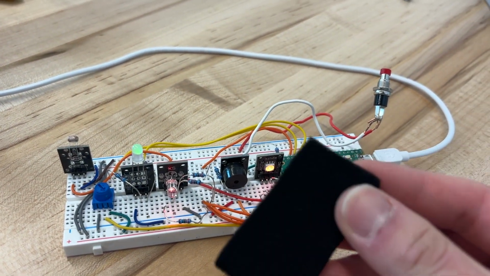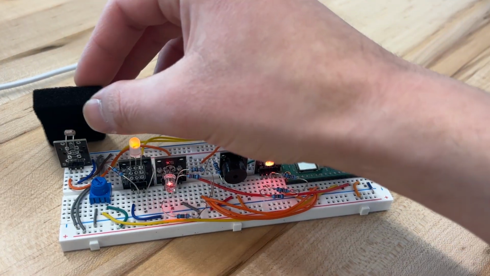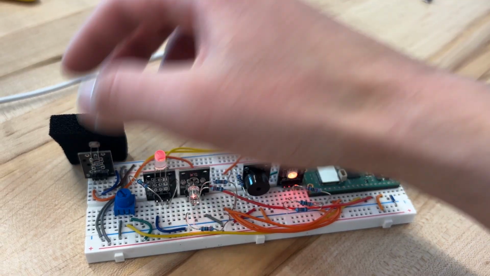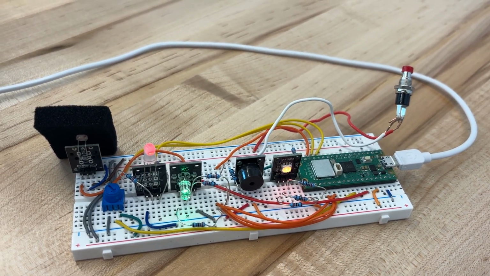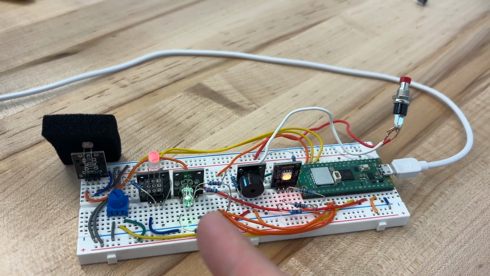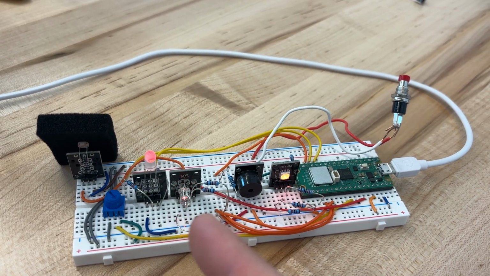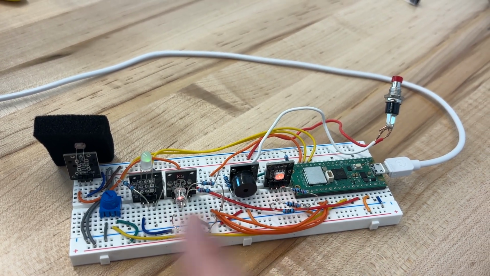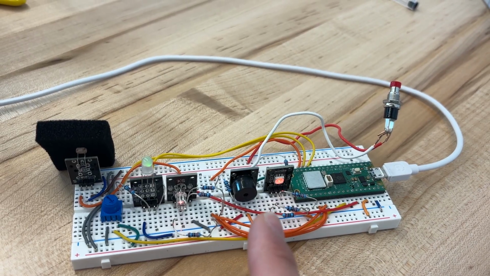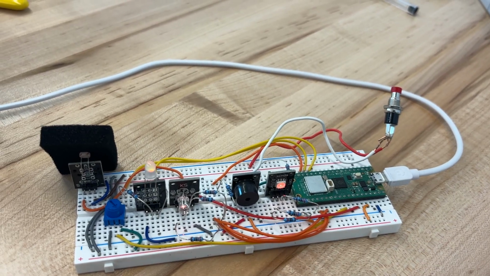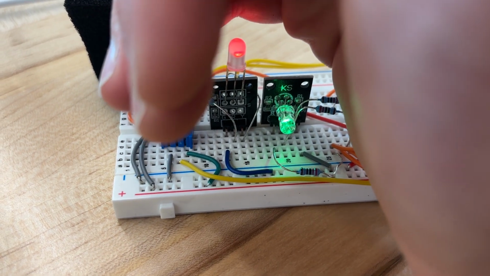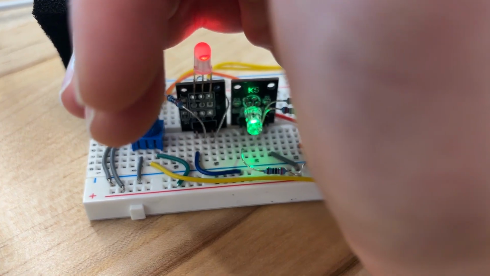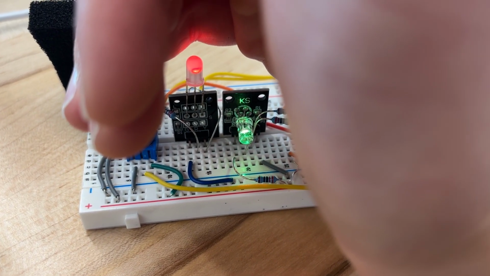So if I simulate a dark environment by placing this piece of black foam over the photoresistor, you'll see that after the current light changes, the brightness of all the LEDs dims a little bit. And this is to save energy at night, because if I am to cover up the LEDs, they're clearly visible in a dark environment, so you don't need that much energy.